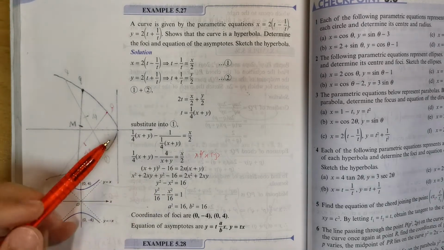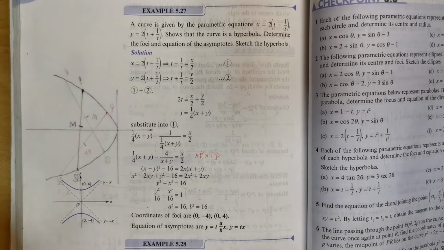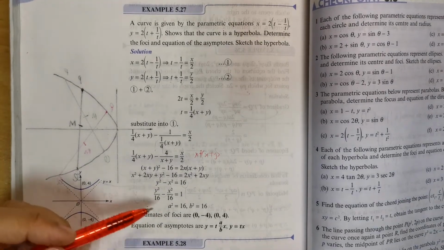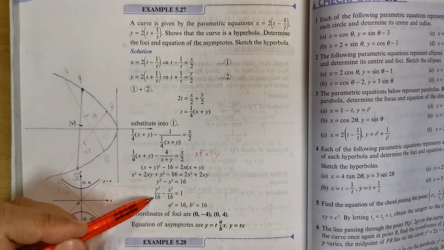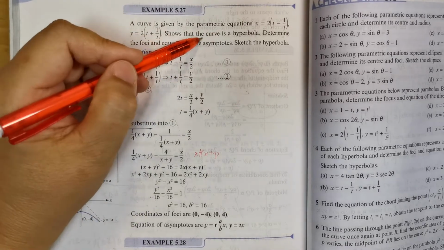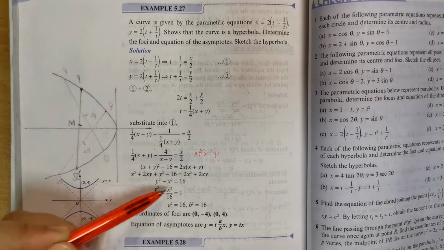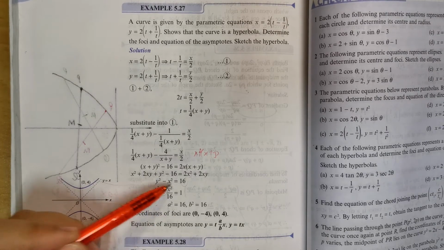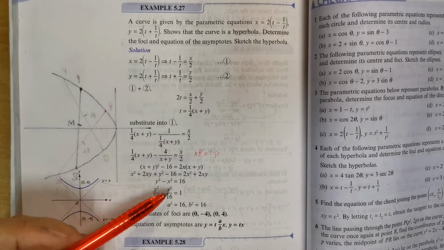So remember, for hyperbola, the a and b can be the same. But this one is minus. So you get the equation of the hyperbola. This is the standard form of the equation of hyperbola, so it already shows the curve is a hyperbola. Then next step, determine the foci. So this one, clearly, the center is the origin. Alright? c squared is a squared plus b squared.